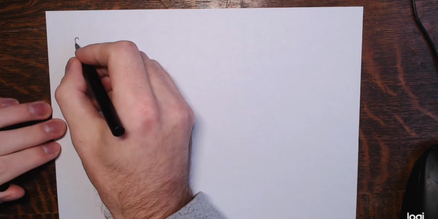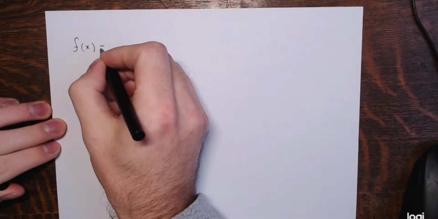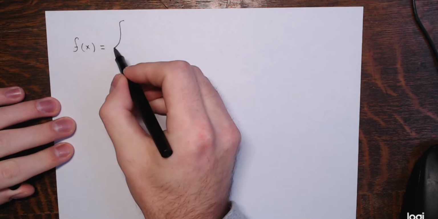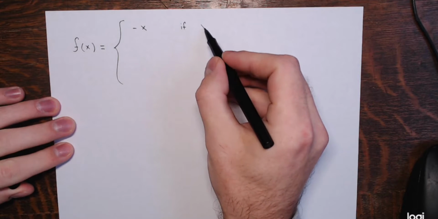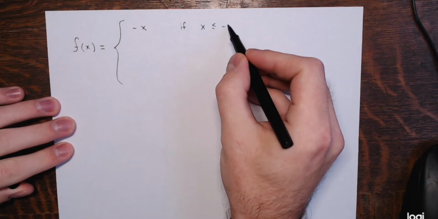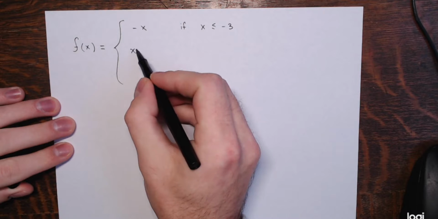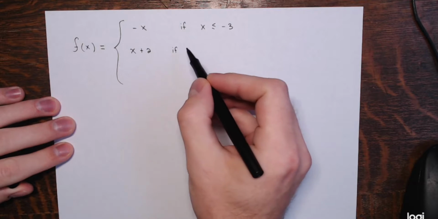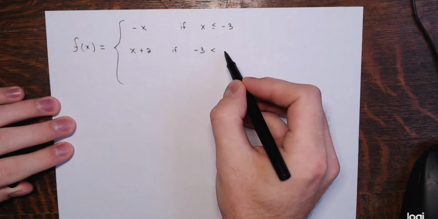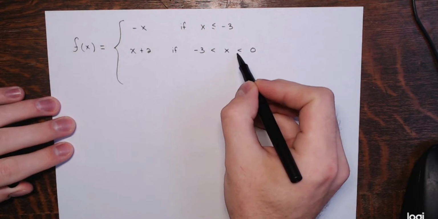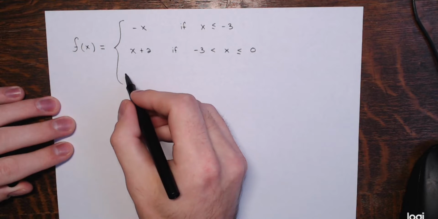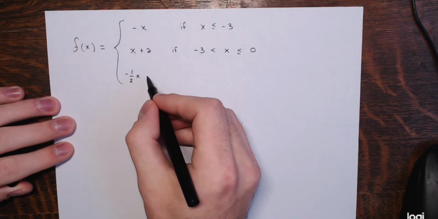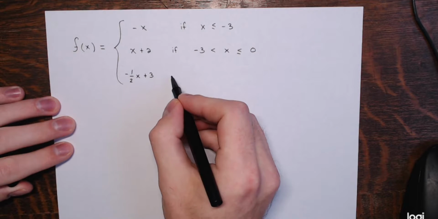So that first option is the following. We have f of x equals negative x if x is less than or equal to negative 3, x plus 2 if x is between negative 3 and 0, not including negative 3 but including 0, and negative 1/2 x plus 3 if x is greater than 0.